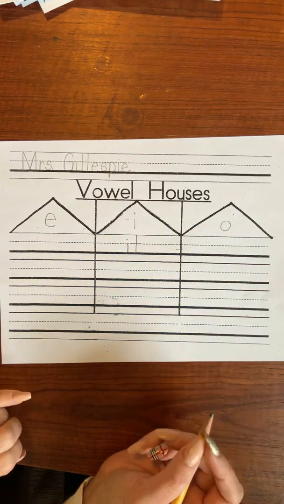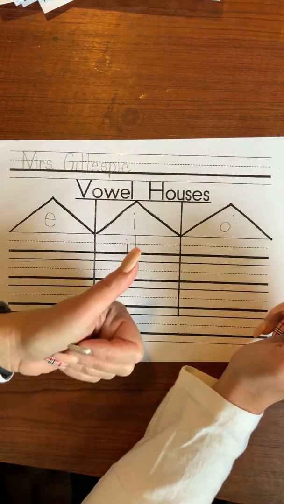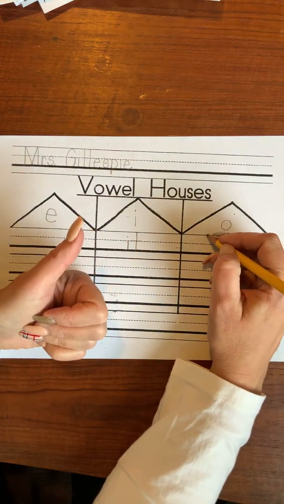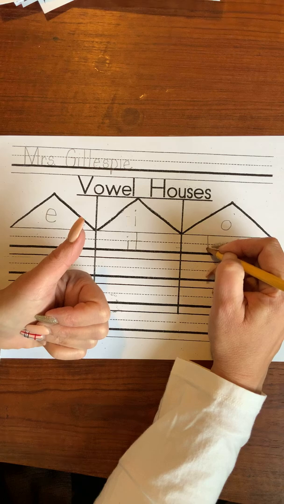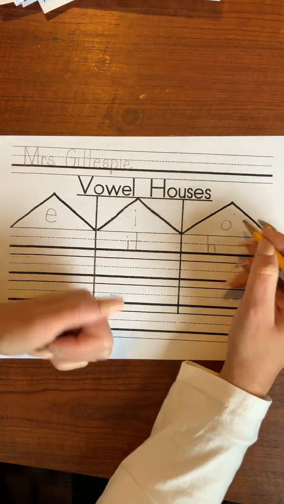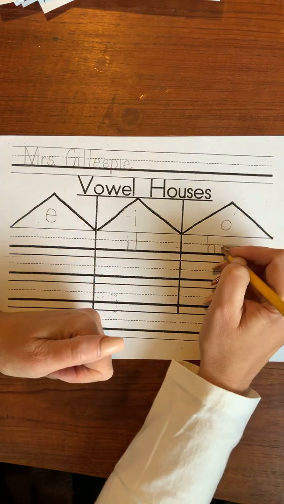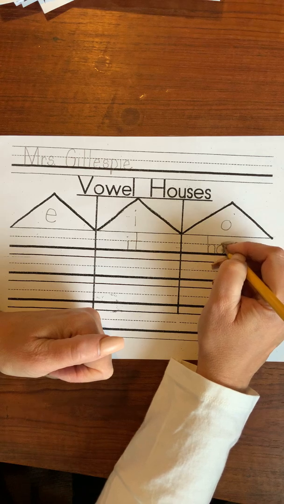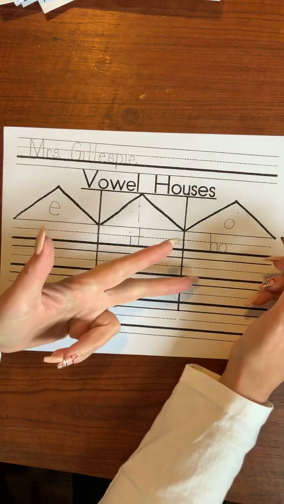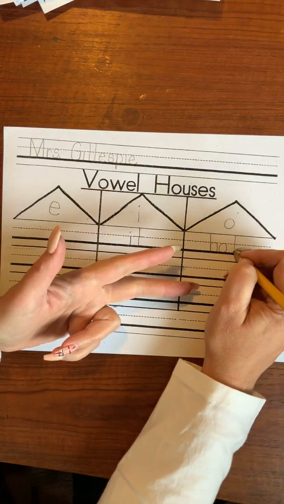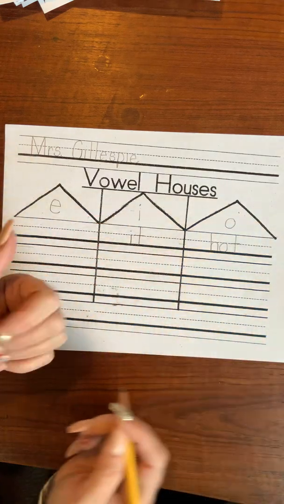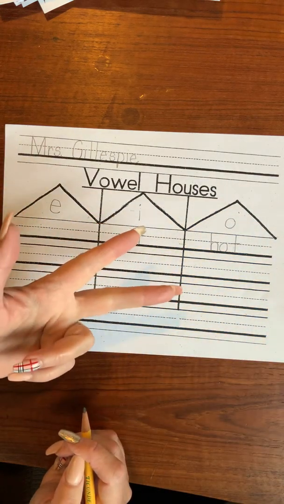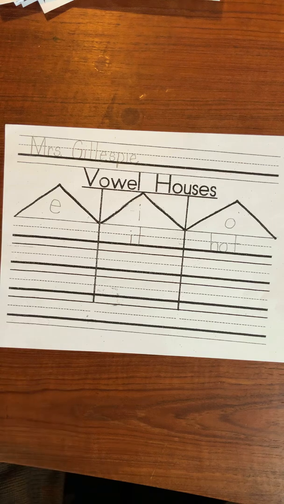You're right, it goes in the O vowel house, and the first sound was h. So I'm going to start tall. I'm going to come down, trace it up to the dotted and over. I know it's an O because I'm in that vowel house. Hot. And I need my tall T. Hot. All right, here comes my next one.